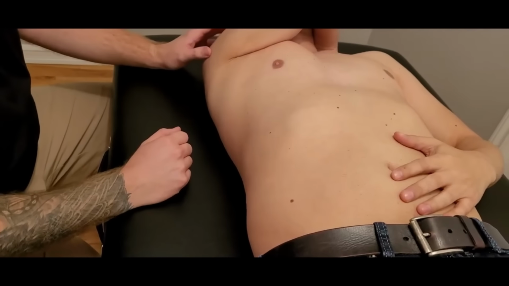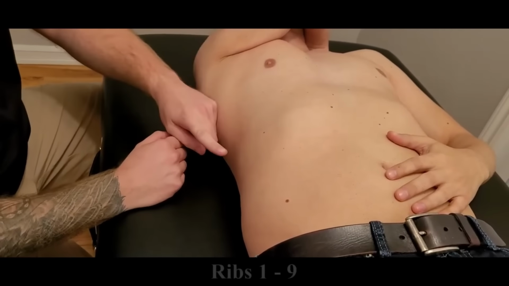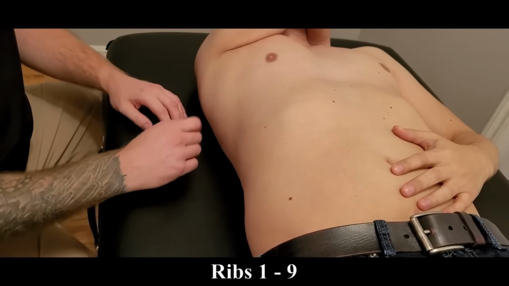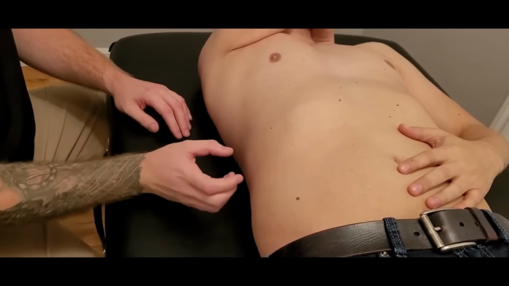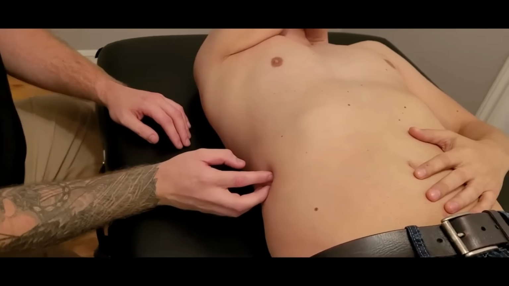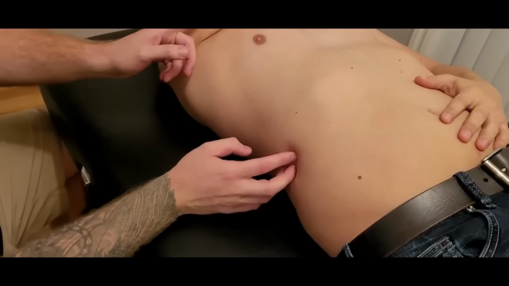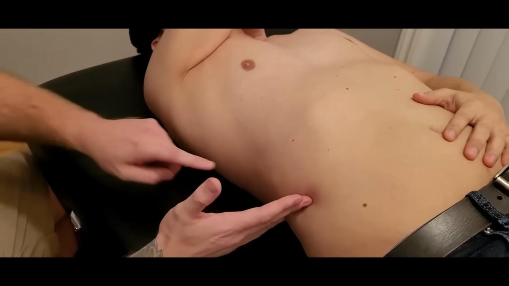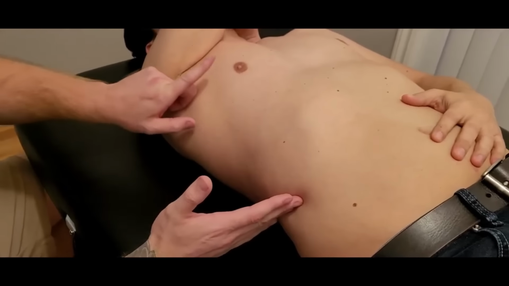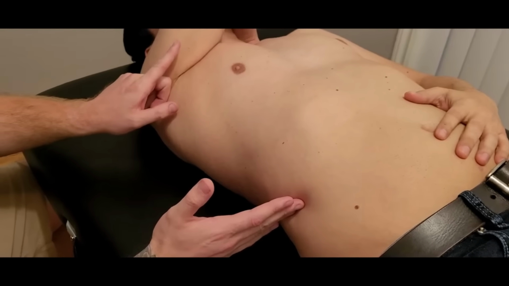Serratus Anterior originates on ribs 1 through 9, but I often like to say it originates from ribs 9 to 1. The reason being, it's going to be easier to palpate rib 9 than it is to try and find rib 1. So as we're going from the origin, I'm actually going to start in more of the inferior fibers and work my way up to try and get towards the superior fibers.